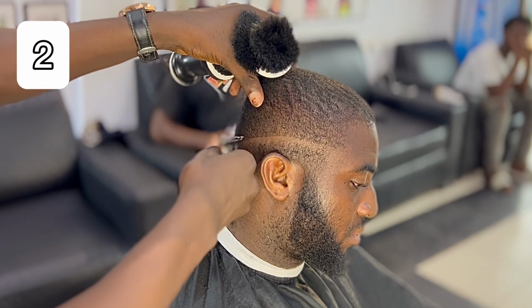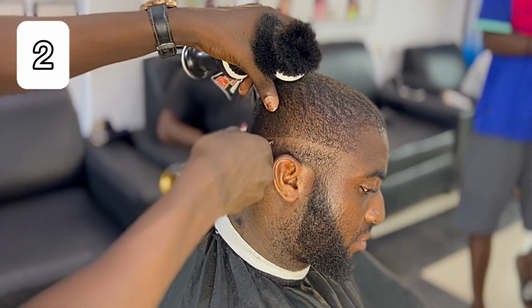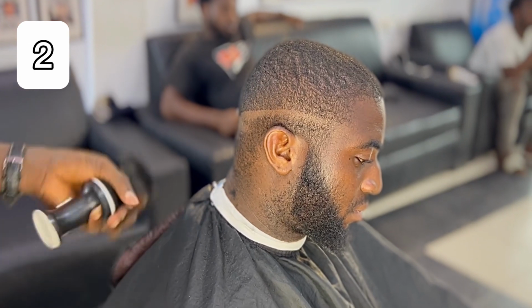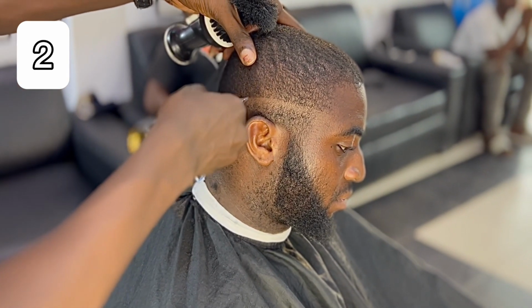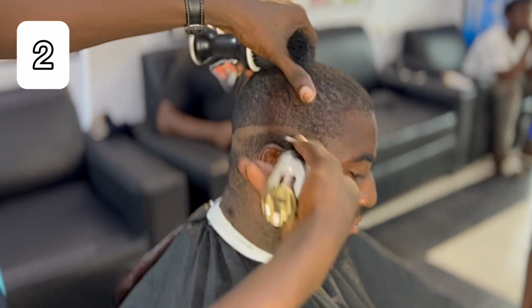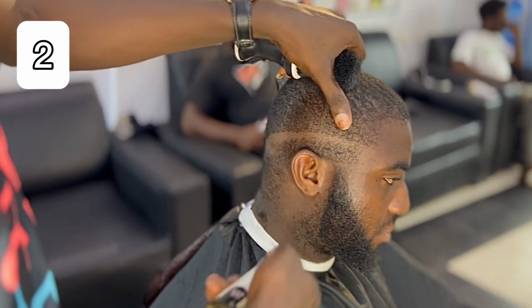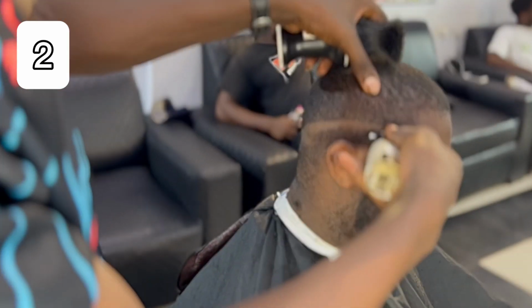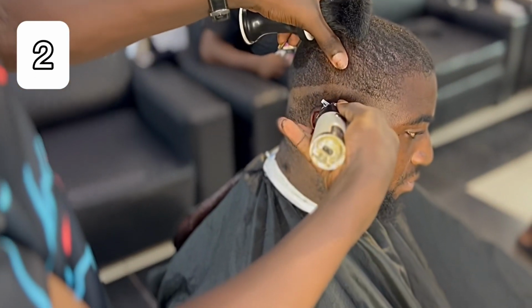We are calling it a 3-step because you see I'm shaving to the skin, and that is the first step. I'm shaving to the skin. You saw me drawing the line. I did not press the machine that much because when you press the machine very deep, it will create a line that cleaning it will be very difficult.